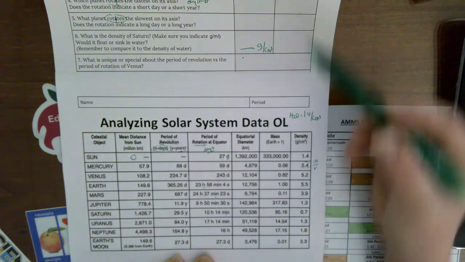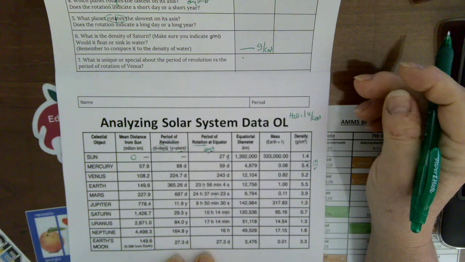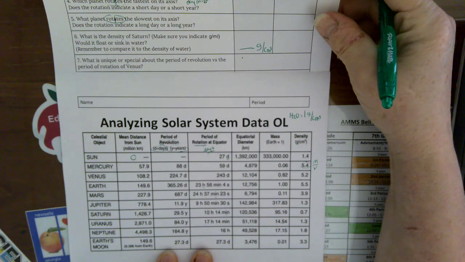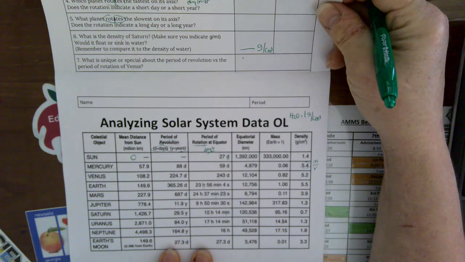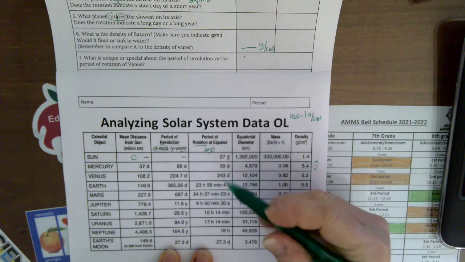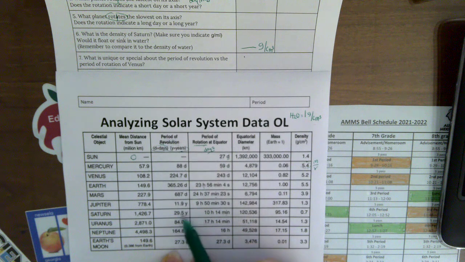Pause the video if you need to take some time to look at those. Think about its day and its year. How are they the same or how are they different? What is unique about them? Mostly compared to other ones. Take some time to look at other planets' days and years.